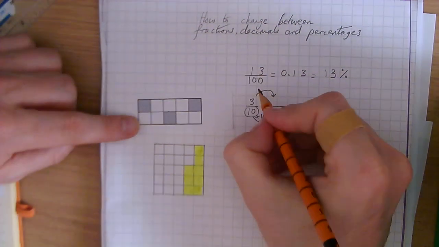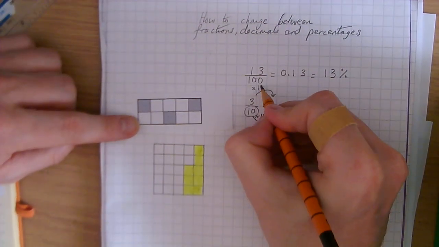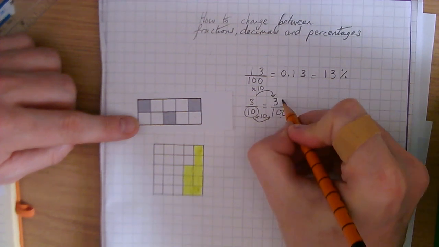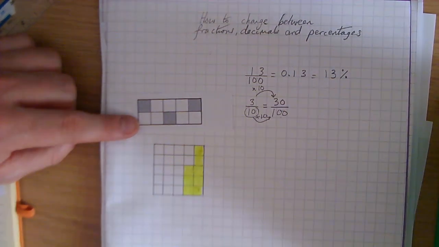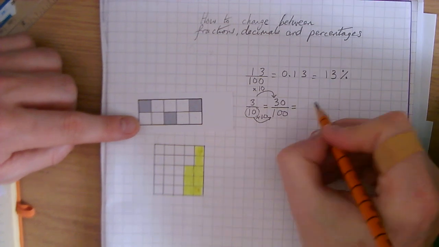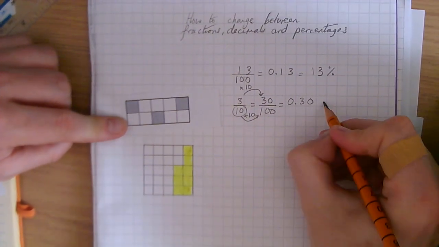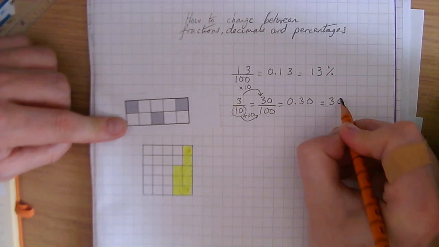All I'm doing here is some equivalent fraction calculations. So 3 tenths equals 30 hundredths, and 30 hundredths is 0.3 or 0.30, which is equivalent to 30%.